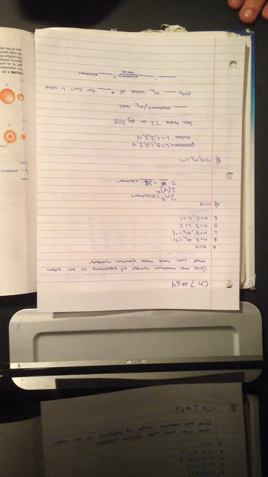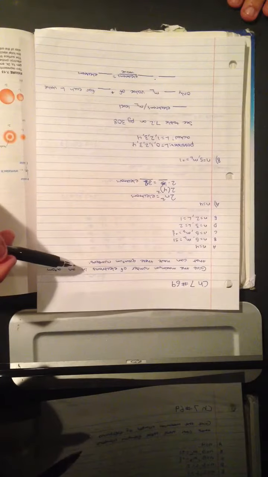Today I was solving number 69 in chapter 7 of the AP Chemistry Zumdahl textbook. The problem is: give the maximum number of electrons in an atom that can have these quantum numbers.